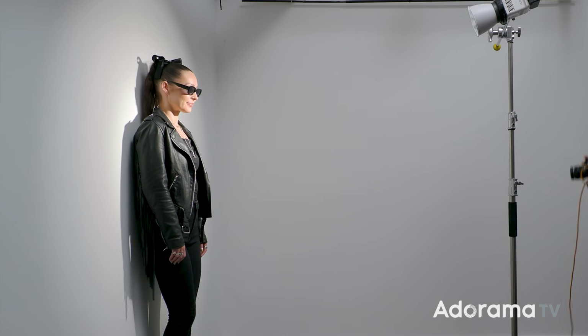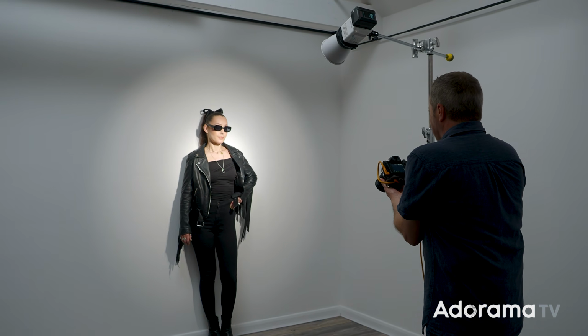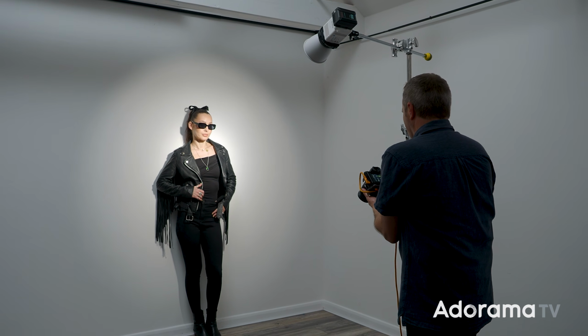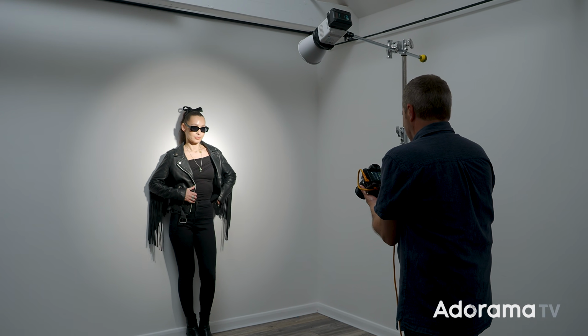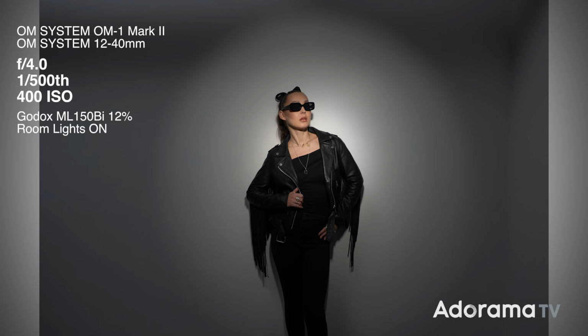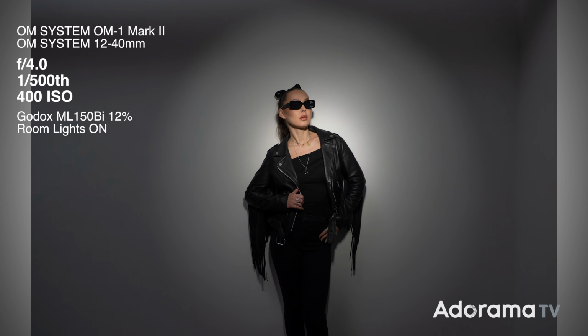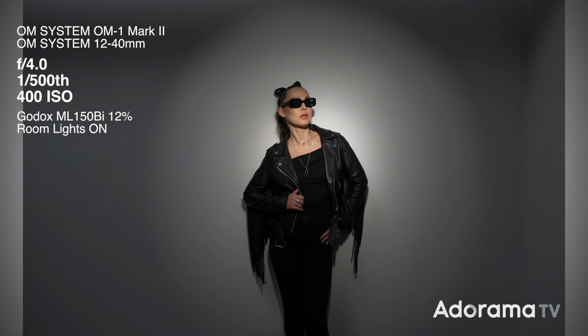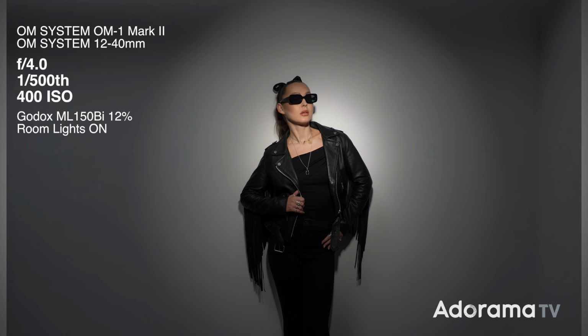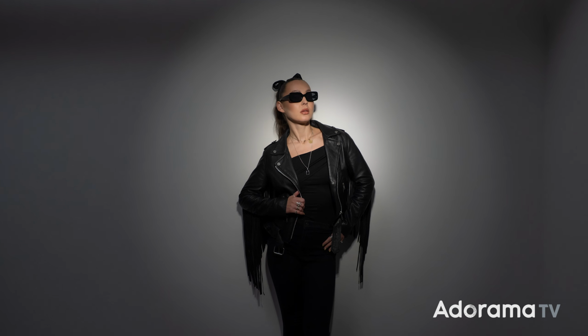How does this picture look? Well, let me show you. So I'm going to be at a setting of 1/500th of a second, f4 and ISO 400. And at that setting, I'm getting a nice picture of Sophie. We can see the shape of this light. It looks really good. But there's also quite a grey background around her as well. And that's being lit by the room light, the ambient light.